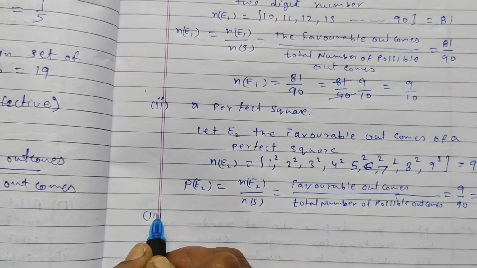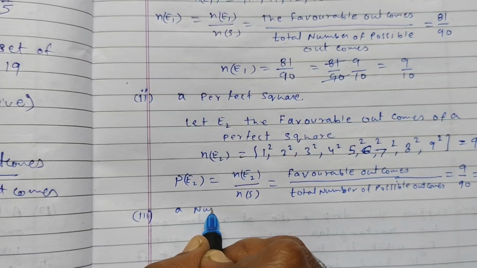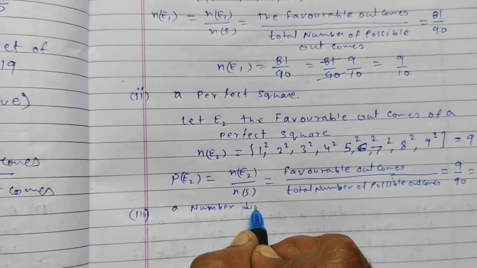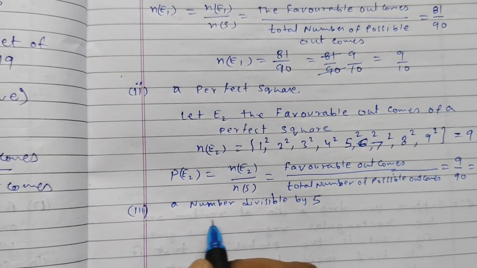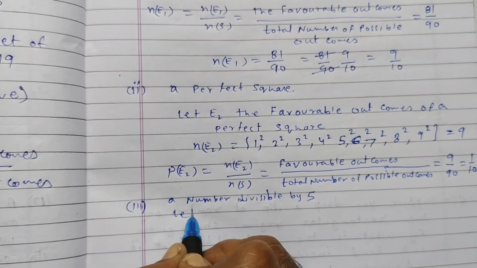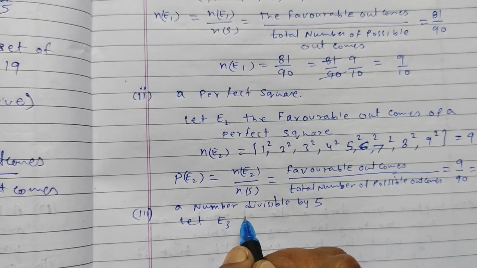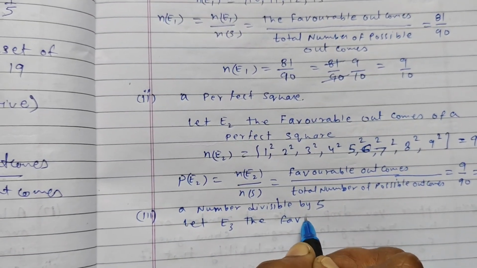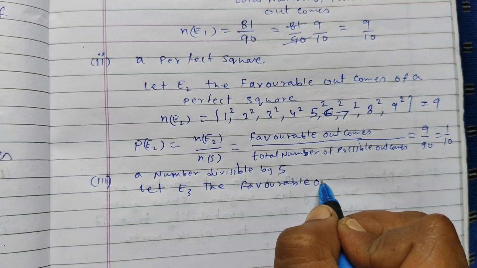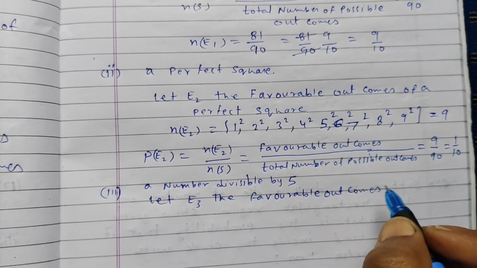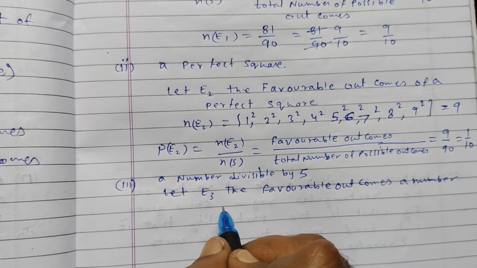Third is that a number divisible by 5. So here, for event 3, let NE3 be the favorable outcomes of a number divisible by 5.